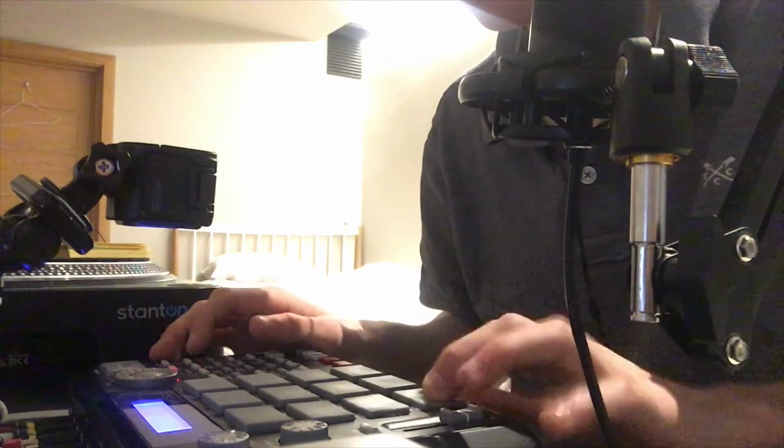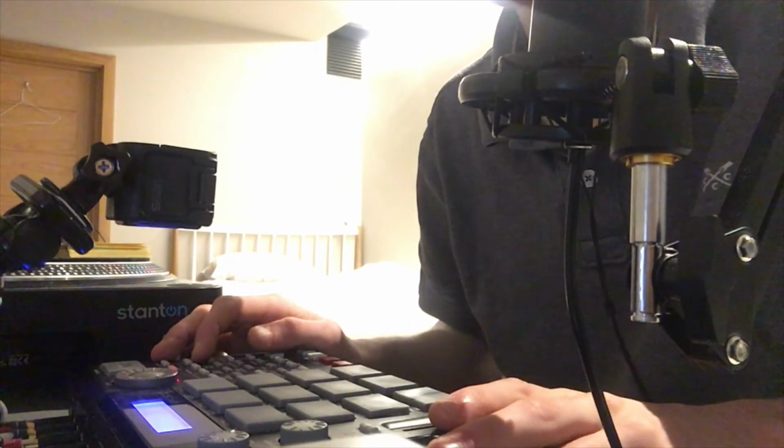So sample 1, you just press play to preview it. And then if you want to load that into a track, you just press do it, assign it to a pad, and then load it, and it should be in your pad bank. Like that.